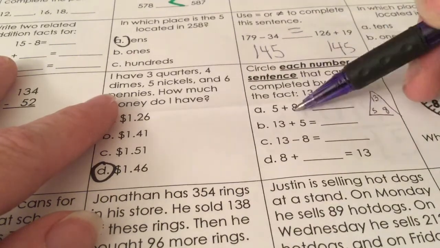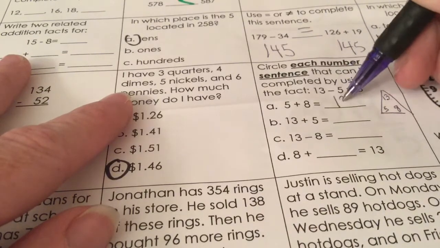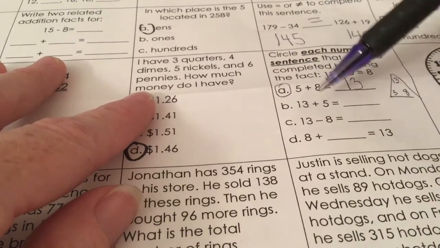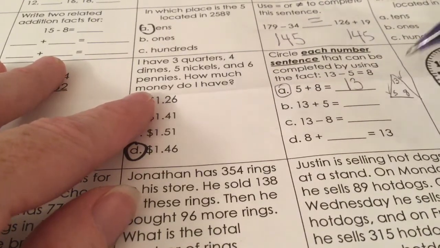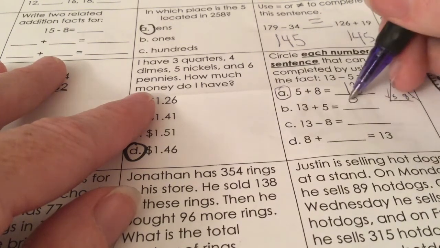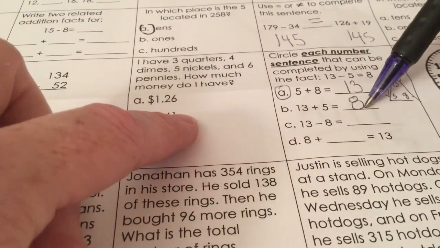So let's see, is 5 plus 8 equal to 13? Yep, so that one's good. Now, what is my missing number here? 13 plus 5, my missing number that I haven't used yet is 8. Does 13 plus 5 equal 8?